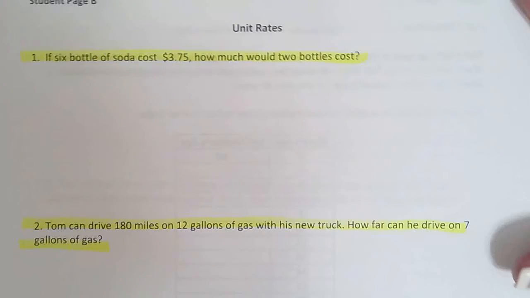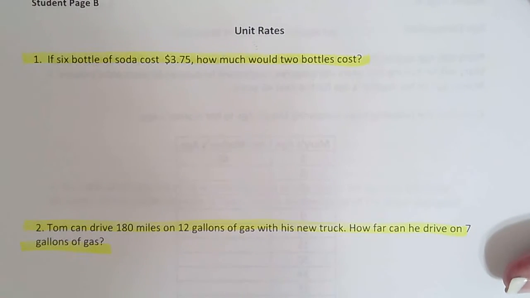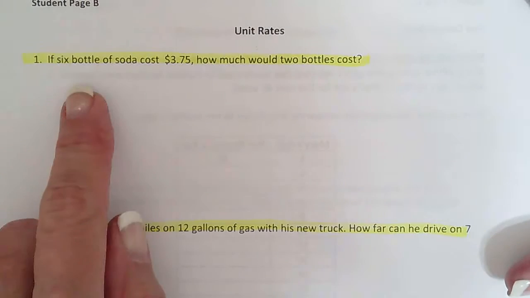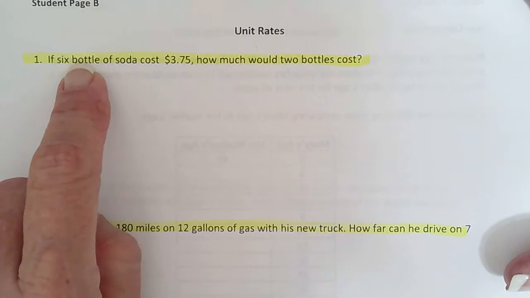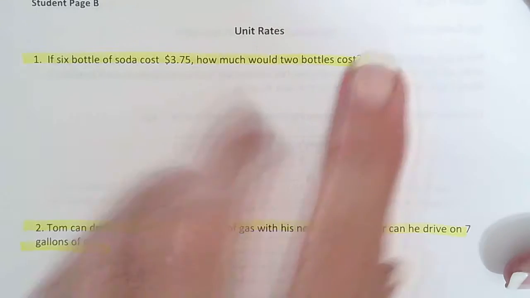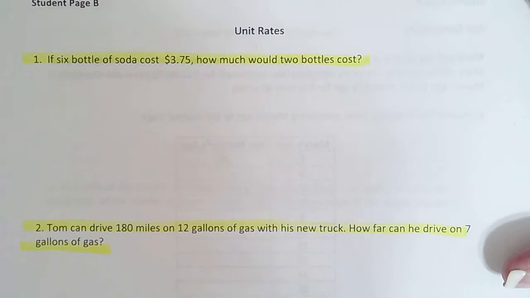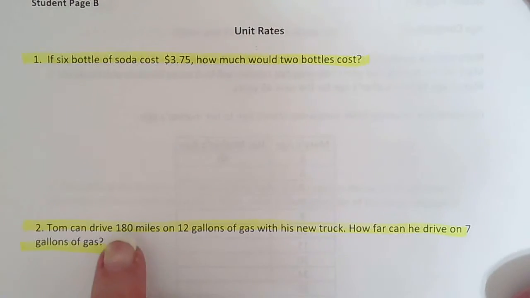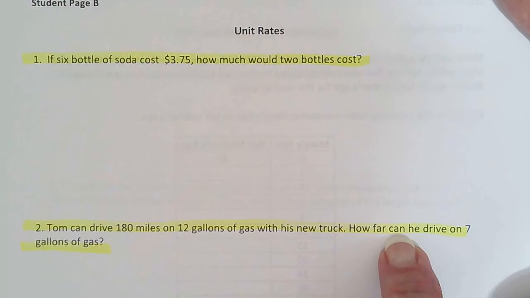So do you see that this is begging you to set up a proportion? And how you can tell is bottles, cost. Bottles, cost. When they repeat the same information twice, that tells you to set up a proportion. Miles, gallons. Miles, gallons.